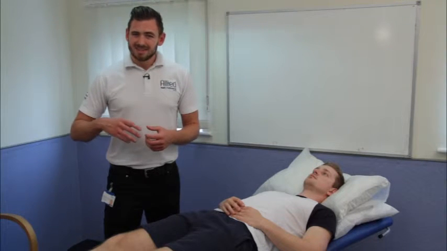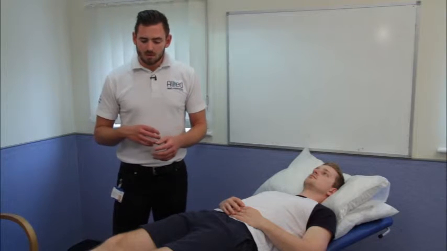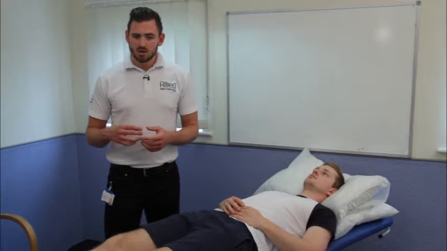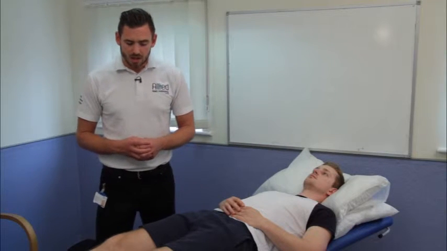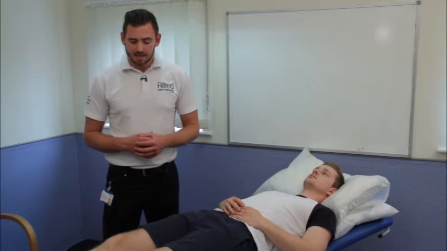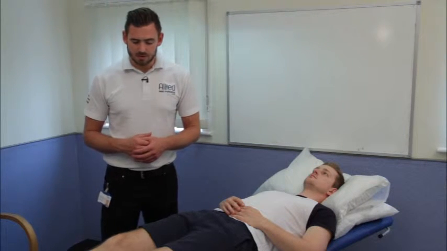These meniscal type injuries will be accompanied by locking of the knee, maybe in a fixed flexed position, some giving way at the knee, or some clicking, clunking, popping, those sorts of symptoms.